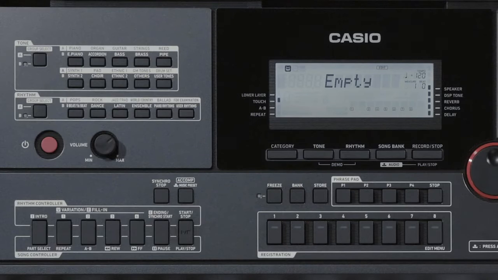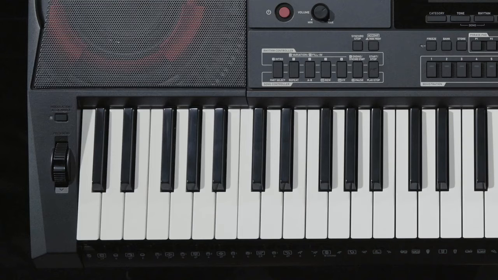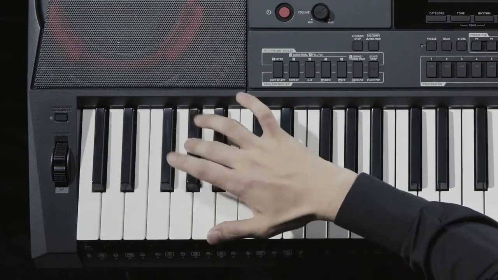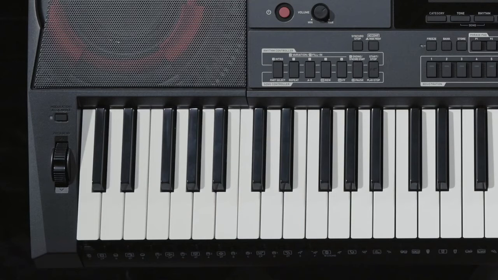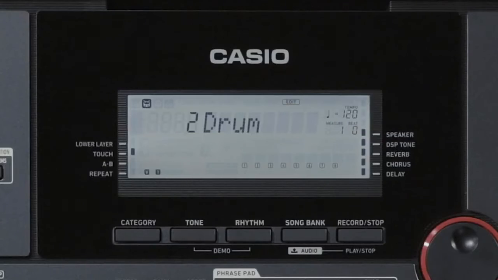Now, let's press the Start/Stop button to begin recording. While record is being displayed, you can begin another recording like this. When recording is complete, press the Start/Stop button to end the performance. Press the Start/Stop button again to play back the recorded performance. If you make a mistake, you can delete the record in the editing mode.